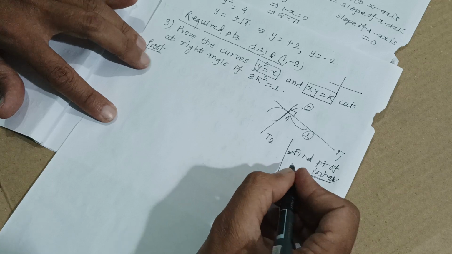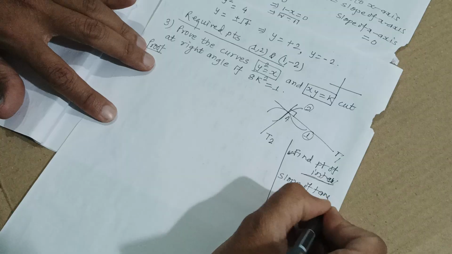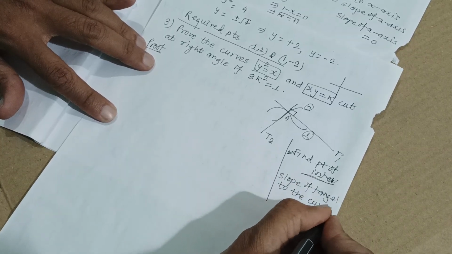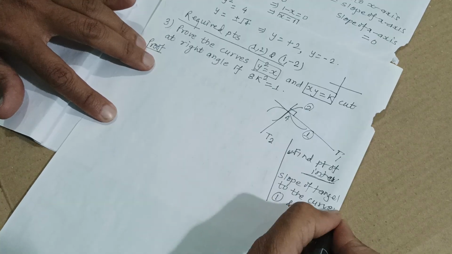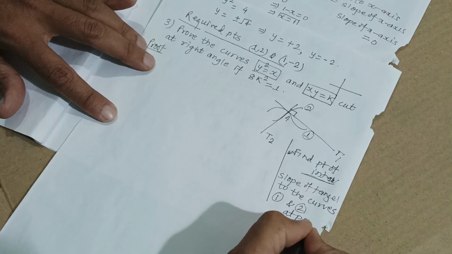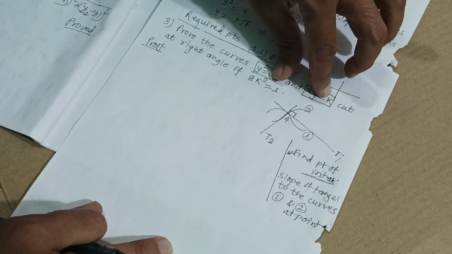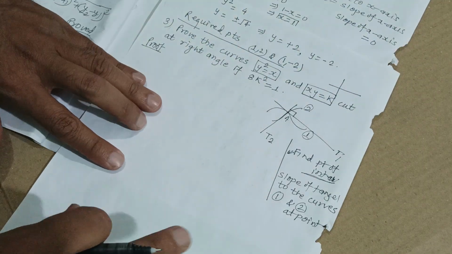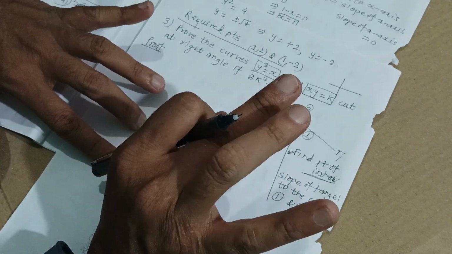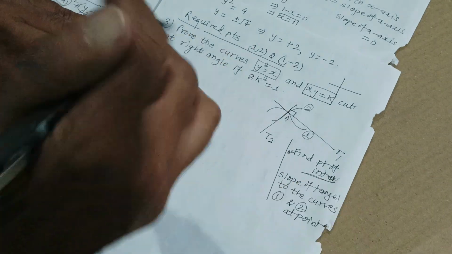The second thing we need is the slope of the tangent to the curves 1 and 2 at the point of intersection. So two things we have to do. First of all, we have to find the point of intersection. Second, we have to find the slope of the tangent at the point of intersection. So let us do this.